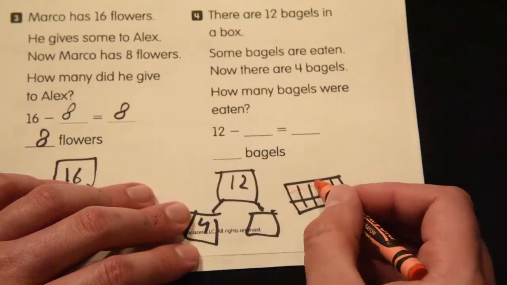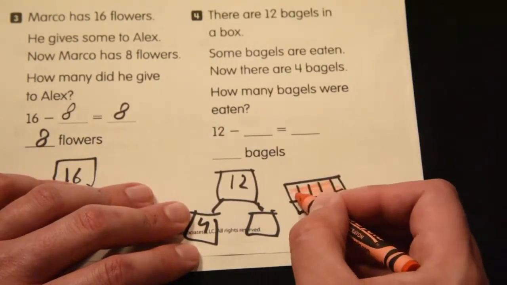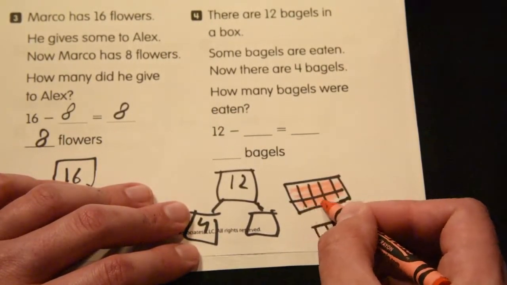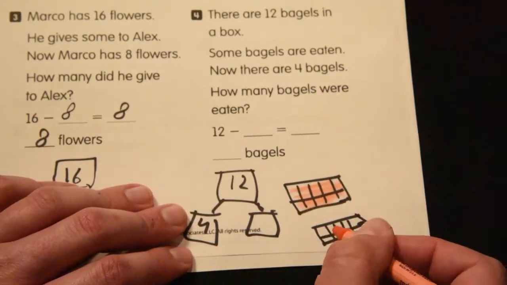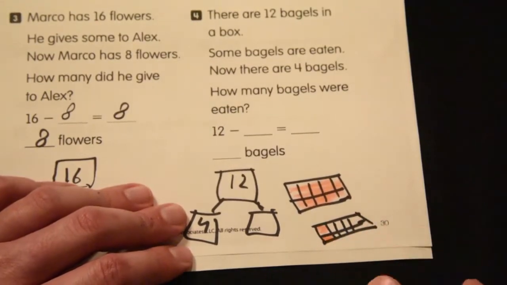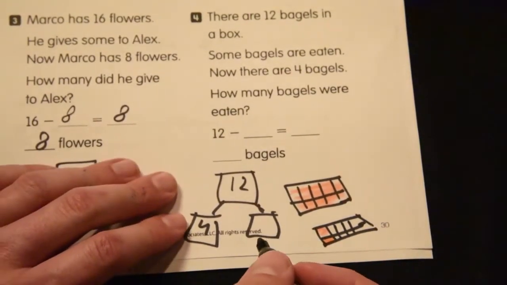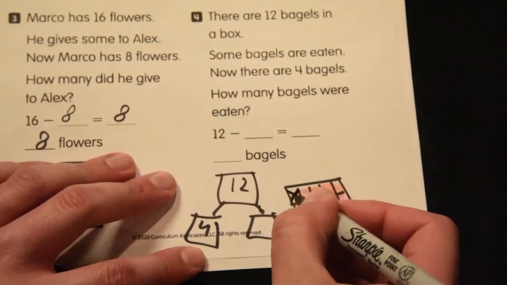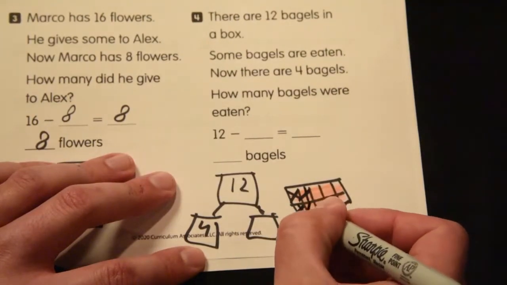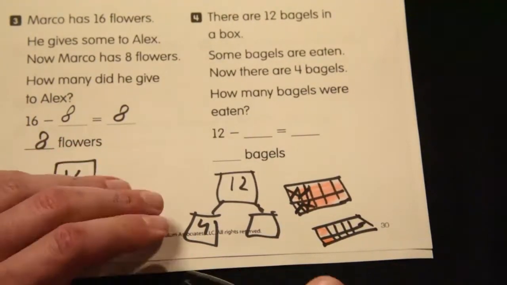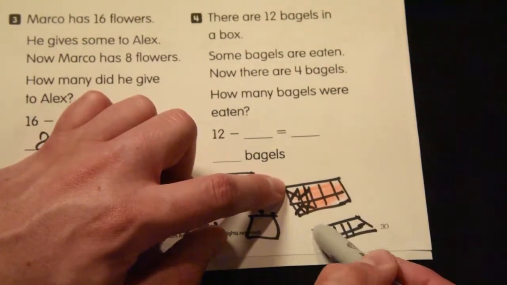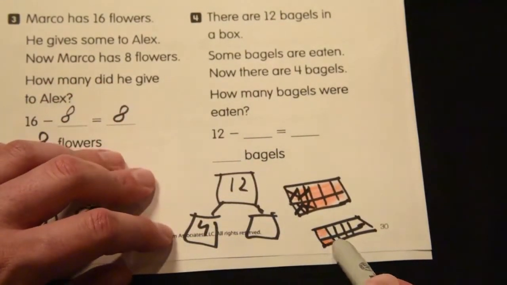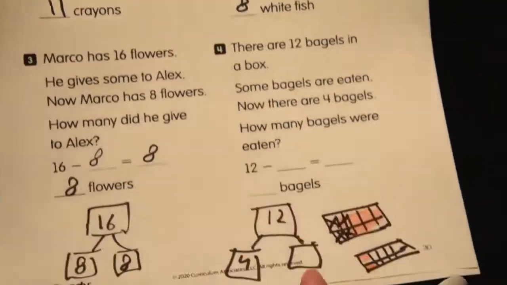So we have 10, 11, 12. Now there are only 4. So we can count 1, 2, 3, 4, 5, 6, 7, 8. Like that. Let's do it this way.